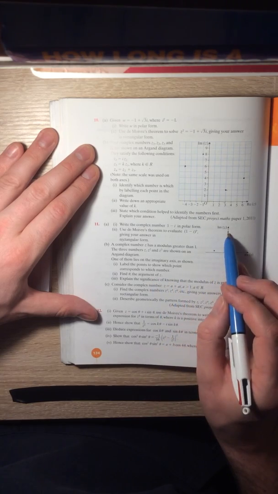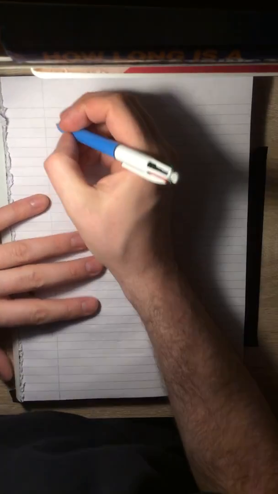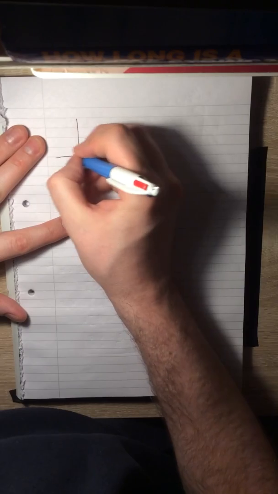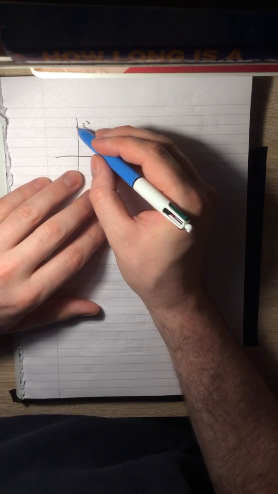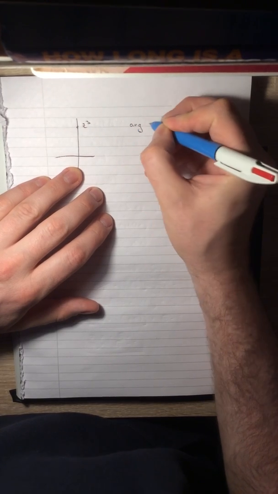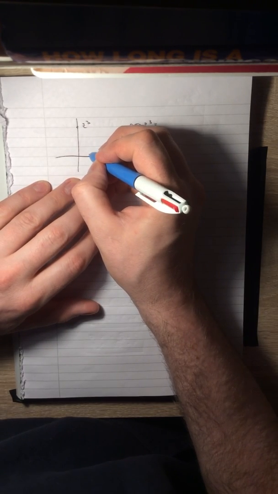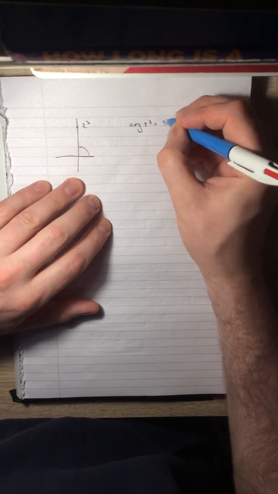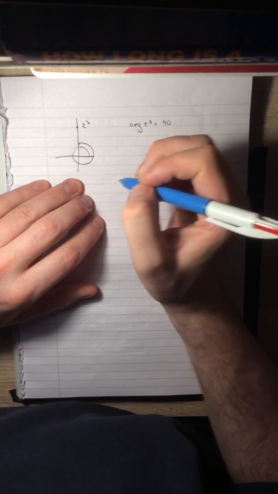Find theta, the argument of z. Okay, so this is tricky here. If I know the bit that lies on the imaginary axis is z cubed, this number here is z cubed, well then the argument of z cubed is going to be 90 plus whatever 360-degree rotation. I'm going to say it's plus 360, which is 450.